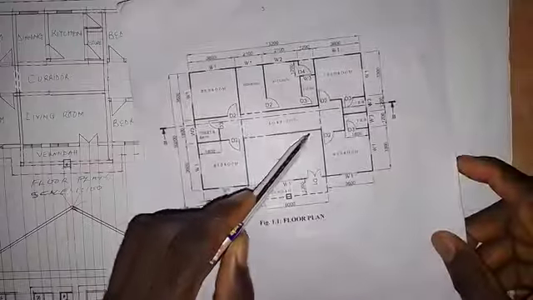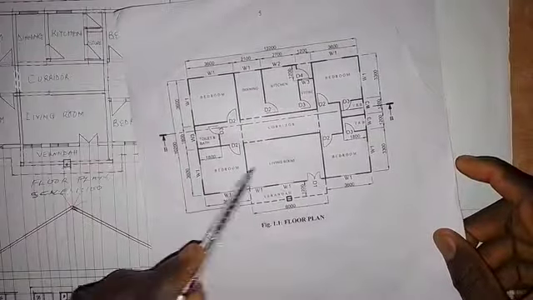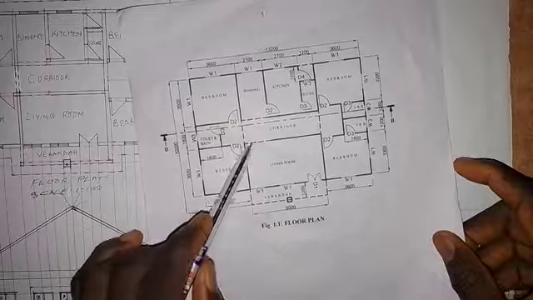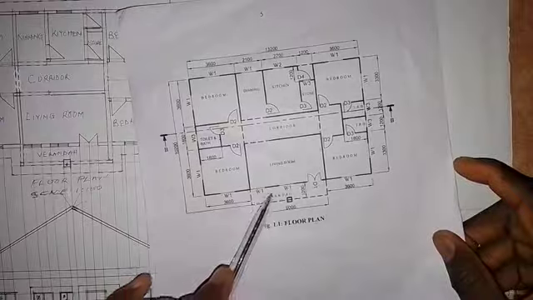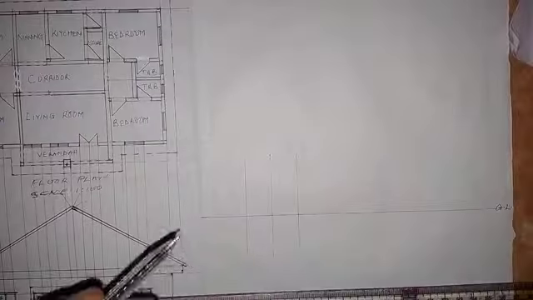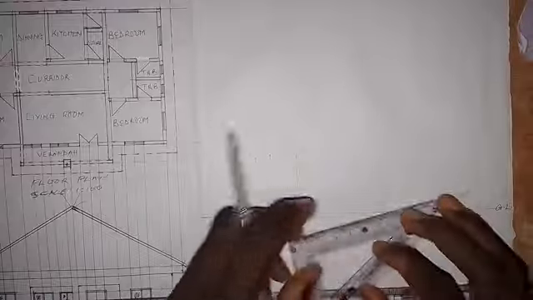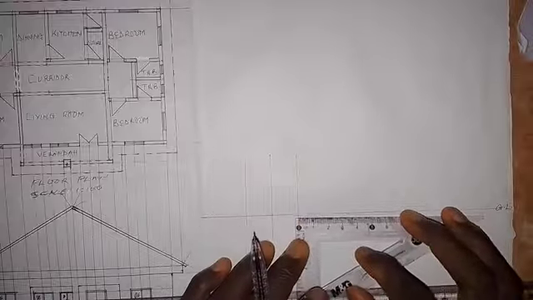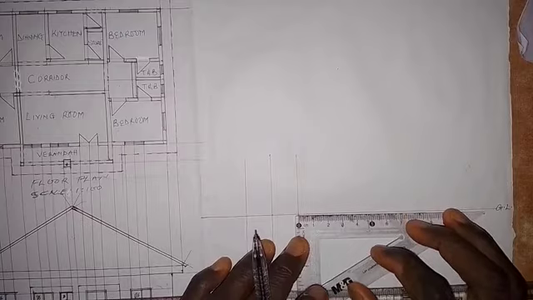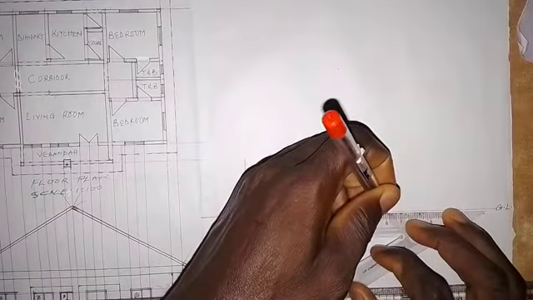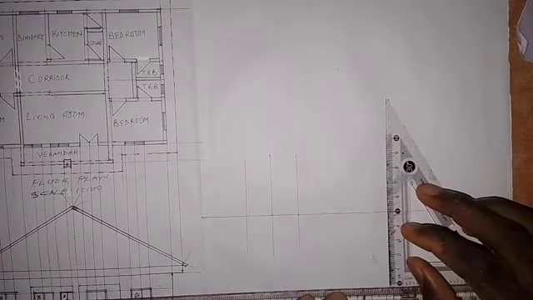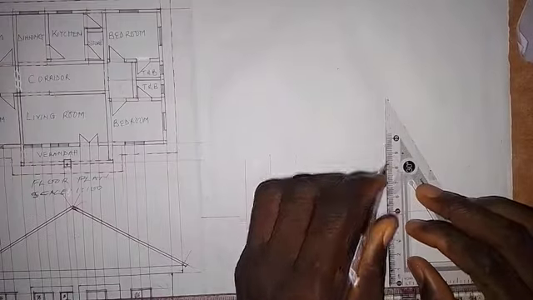Alright, so next we have this particular wall here. The total distance from here to this point is 6,000, and that gives us 60 millimeters. So we take a measurement of 60 millimeters from here to here. So this is 60 millimeters, and we can draw a vertical line here like this.